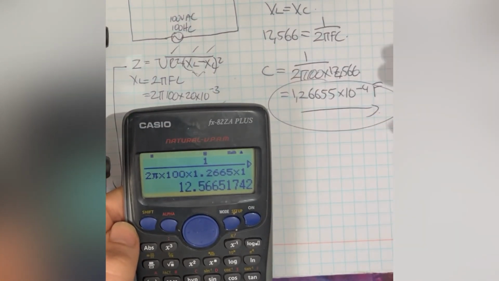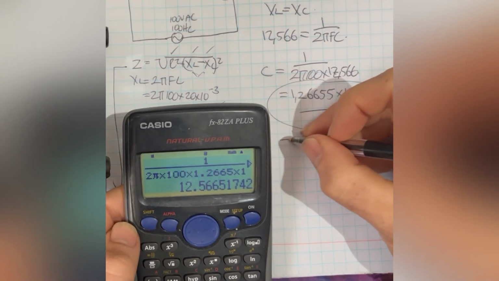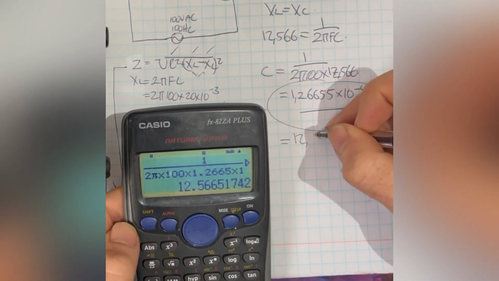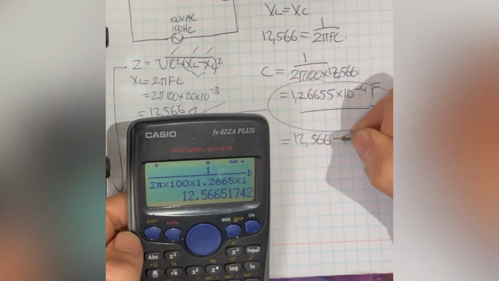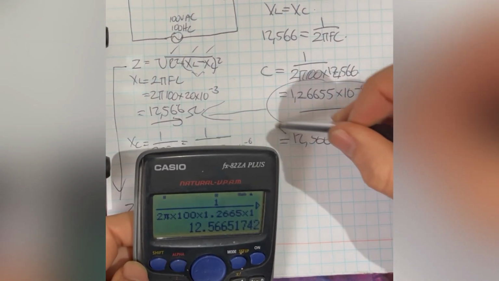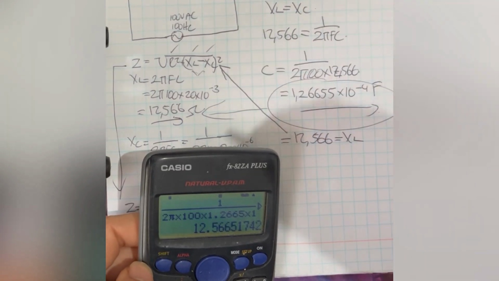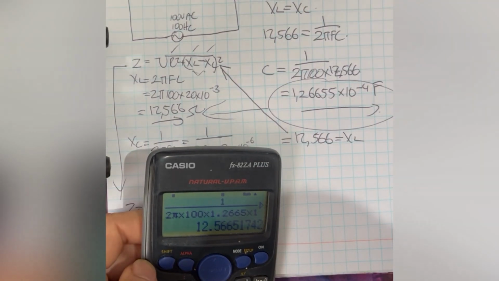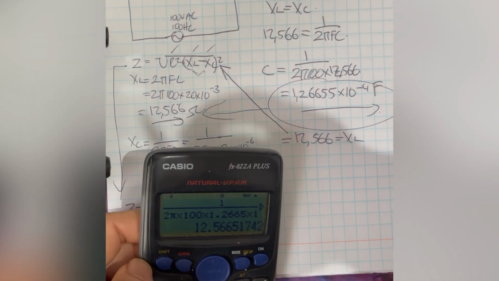Our capacitive reactance after the calculation is 12.566, which is equal to XL, so they will cancel via the impedance formula, and resonance will be achieved. Vice versa is exactly the same for the inductor.